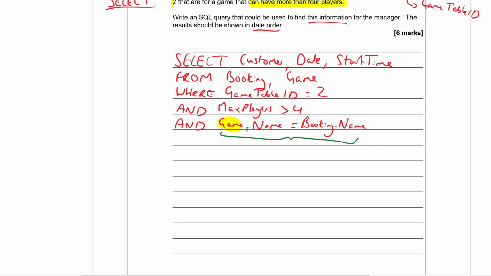So when you have something dot something else, the thing before the dot is the table name, then the thing after the dot is your field name. So because I've got two names, I've got to tell it which table I'm looking for. Here we're just linking the two keys together. But if you had, say, one of your ordinary fields, which had the same name across two tables, again, you can write something like game.customer, booking.customer. That's a way to tell the system which field you're looking for.